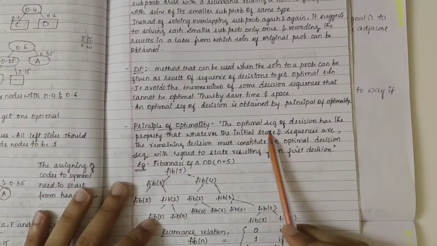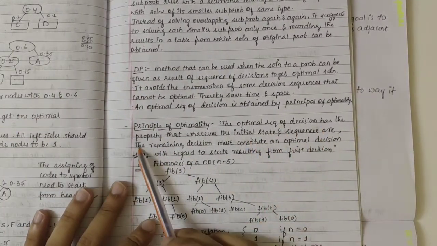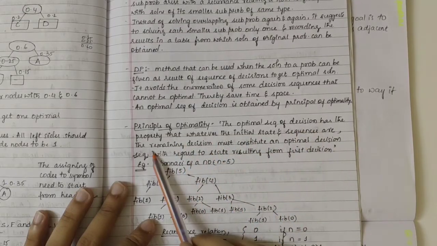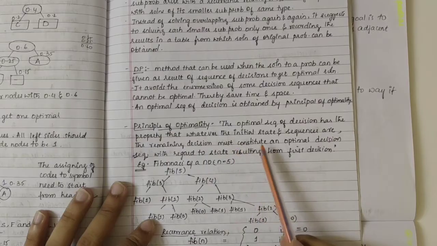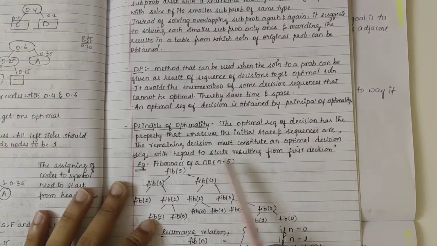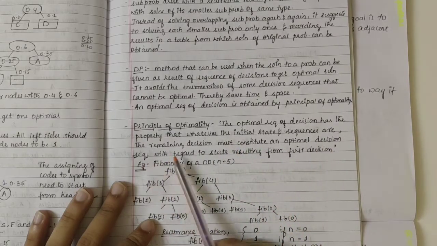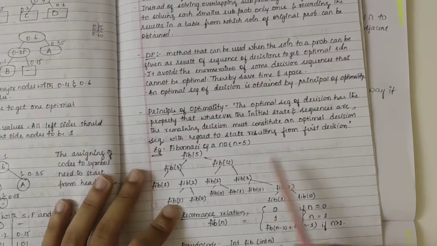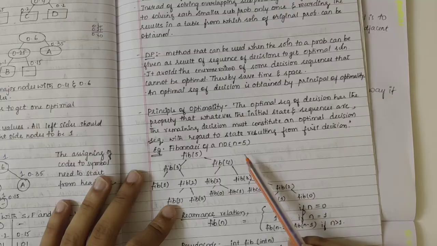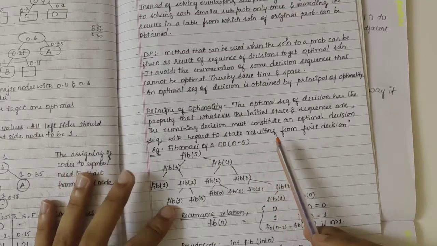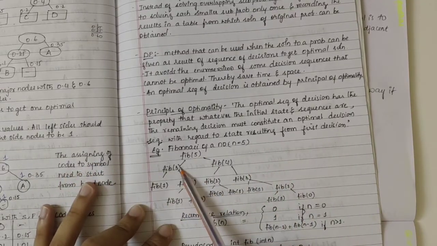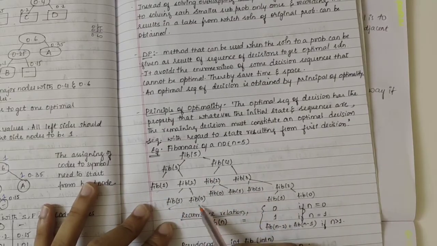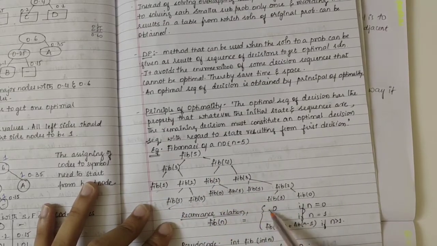The optimal sequence of decisions has the property that whatever the initial state and decision are, the remaining decisions must constitute an optimal decision sequence with regard to the state resulting from the first decision. For example, if we take the Fibonacci of a number, that is n equal to 5, for this we have Fibonacci 3 and Fibonacci 4, and here 1 is repeating.